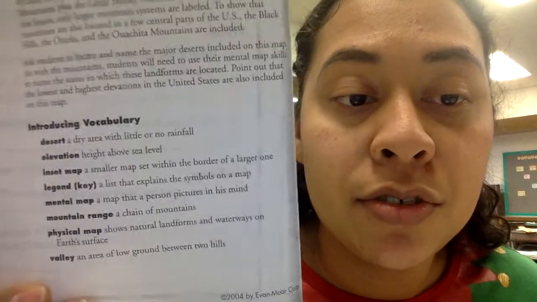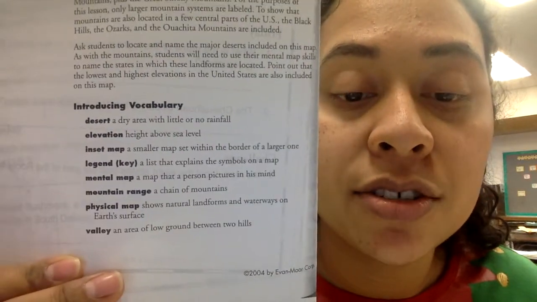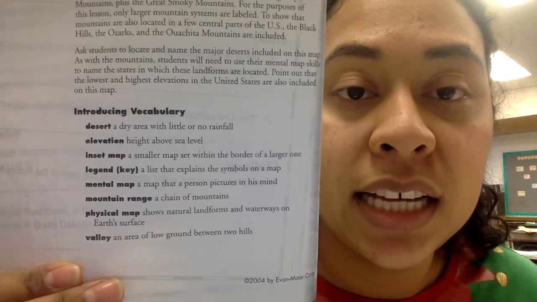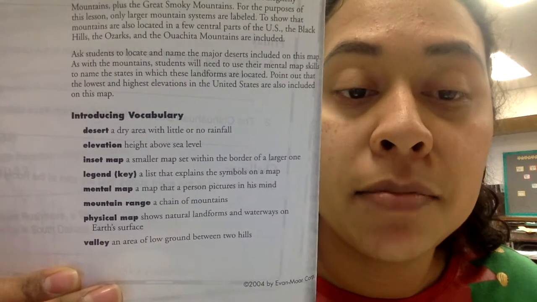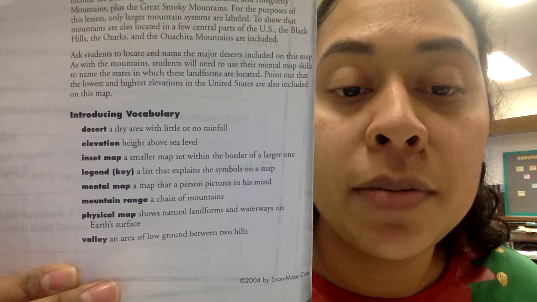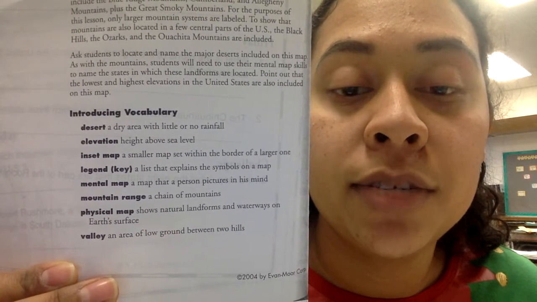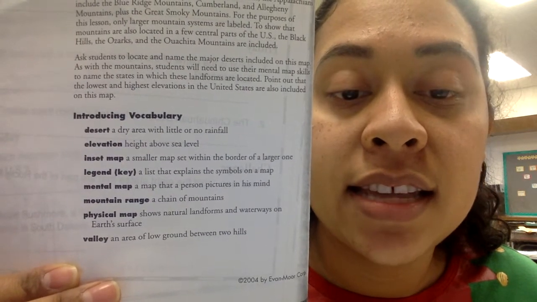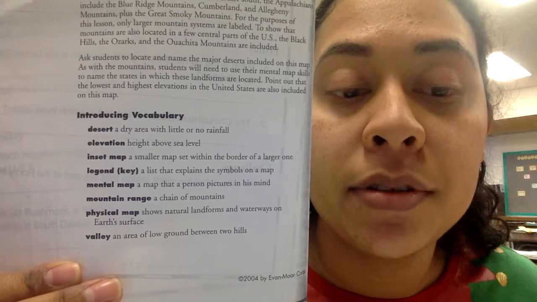Vocabulary. Introducing vocabulary. Desert: a dry area with little or no rainfall. Elevation: the height above sea level. Inset map: a smaller map set within the border of a larger one. Legend, key: a list that explains the symbols on a map.